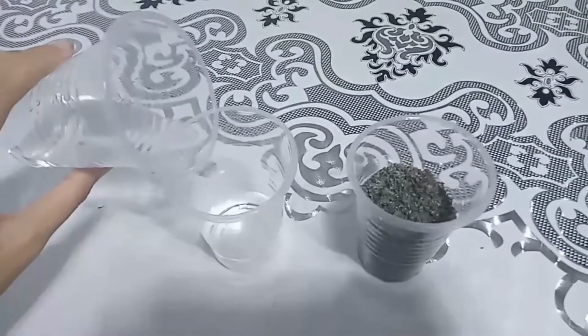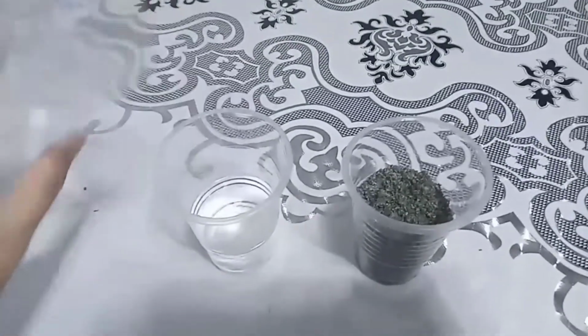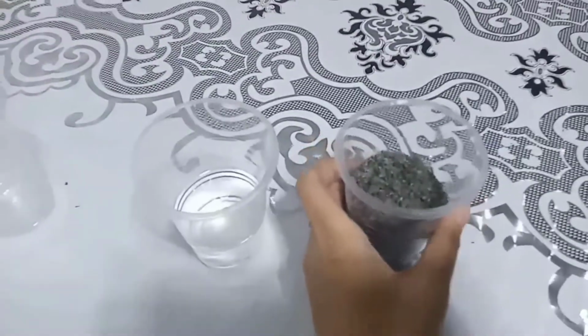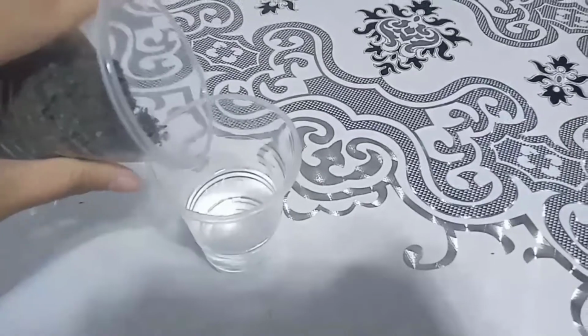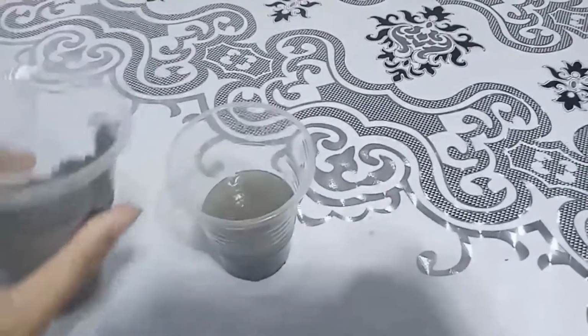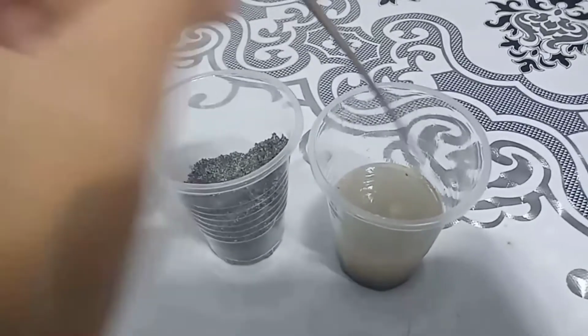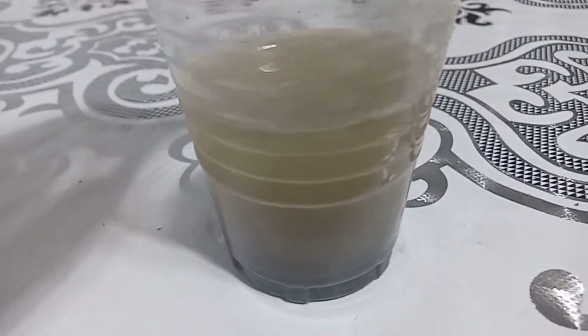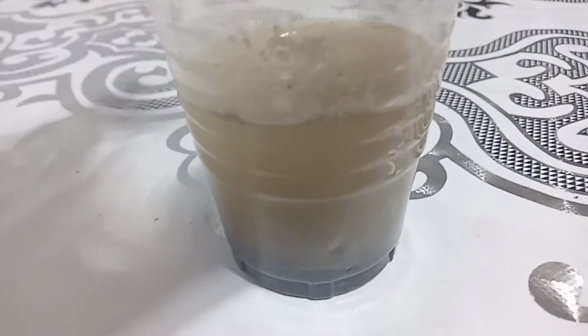For the first experiment, we would be using a cup of soil and a cup of water. For the first step, we're going to put the water in the extra cup. Next is the soil. And then we're going to stir it. After stirring, you would see that the soil is slowly coming down to the bottom of the cup.